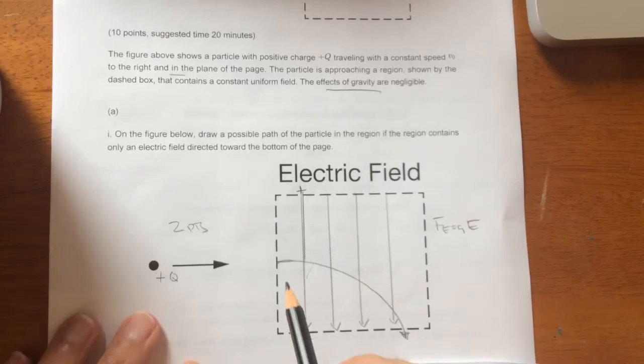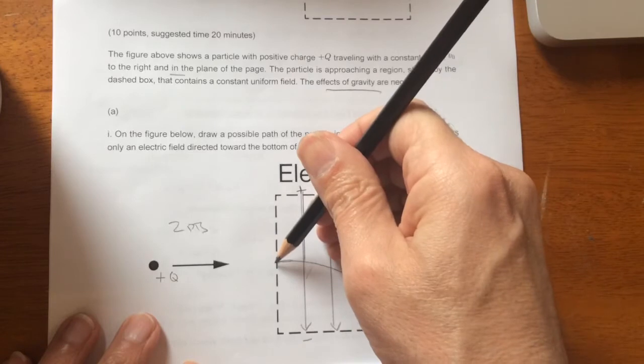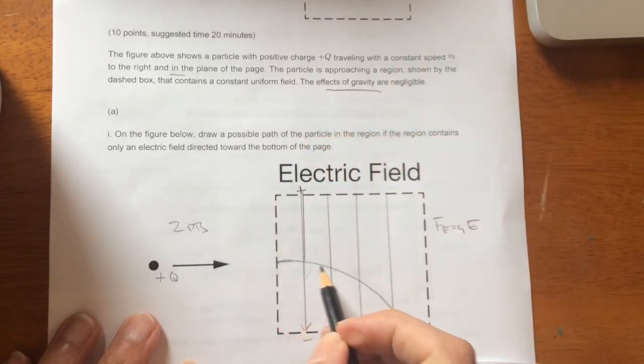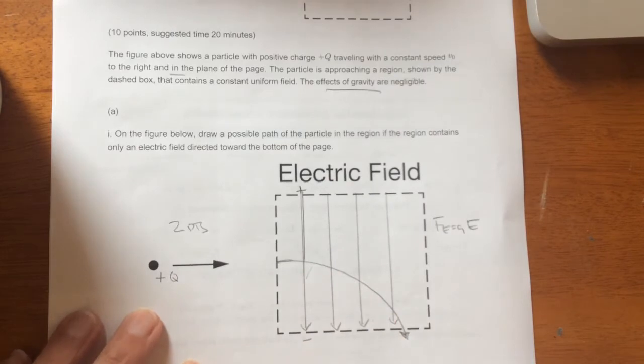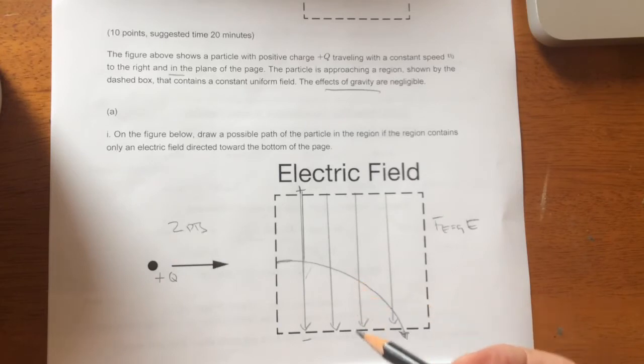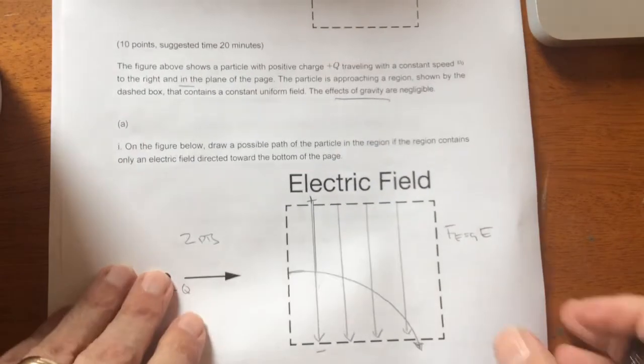And recall your projectile motion days, that if this is a horizontal launch angle, you'd have a parabolic arc. That's going to help you reason through. Constant force gives you constant acceleration, gives you the parabolic arc. Easy 2 points.